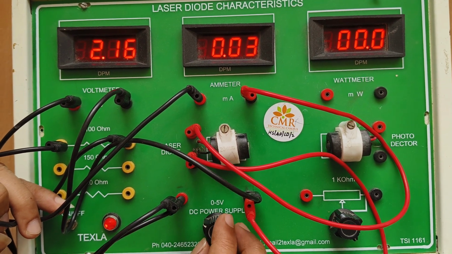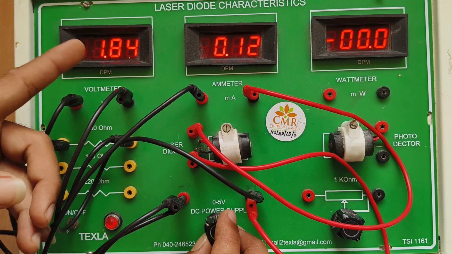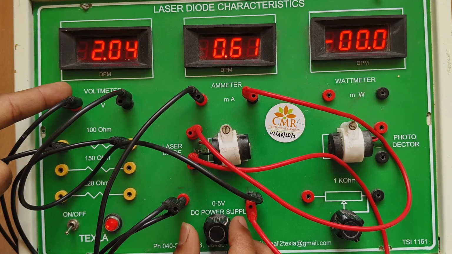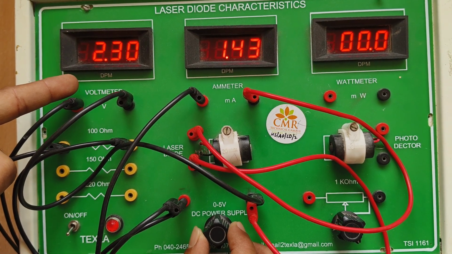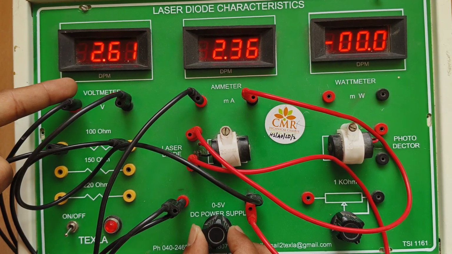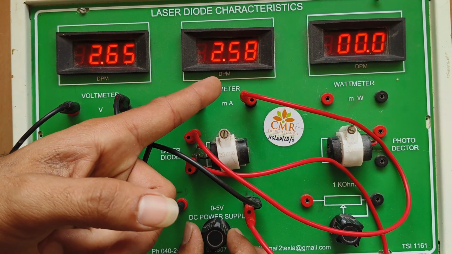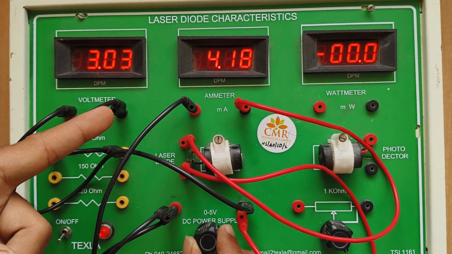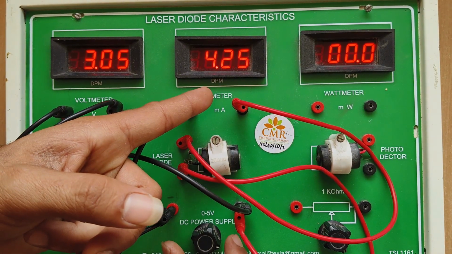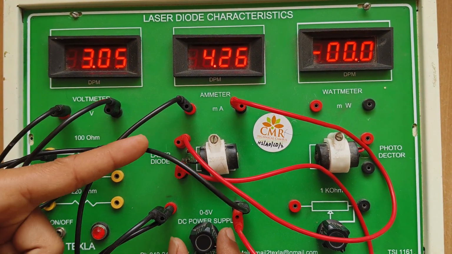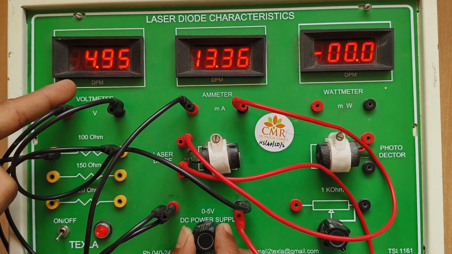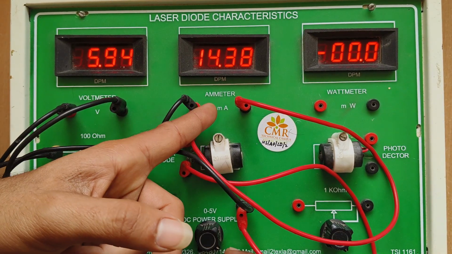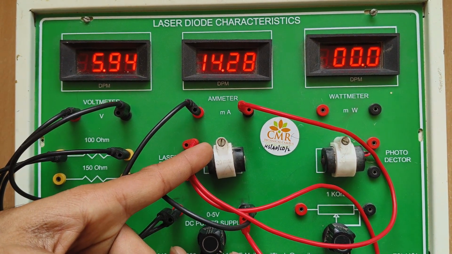At 2 volts the current increases, and it still increases as the voltage increases. At 2.5 volts, and at 3 volts, the current is 4 milliamperes, then 4.5 and so on till 6 volts, where the current is 14 milliamperes.